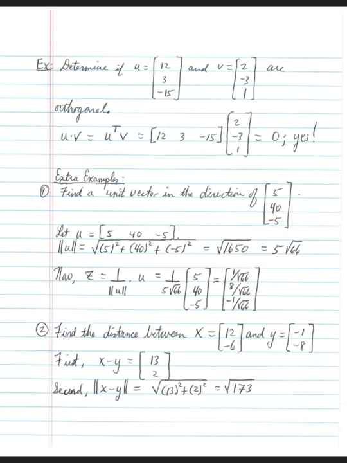I'm going to write that vector in horizontal form, just to make it easier to see that when you calculate the magnitude or length, it's each entry squared and then all added together. This one has a length of the square root of 1650. 1650 is not a perfect square. I typed it into my calculator and I think I got 40 and some change.